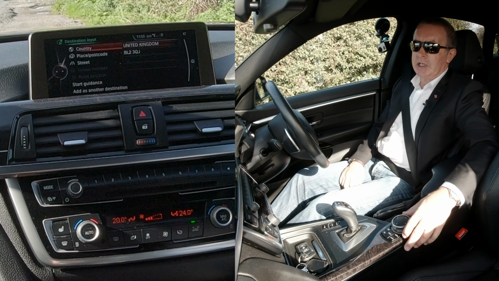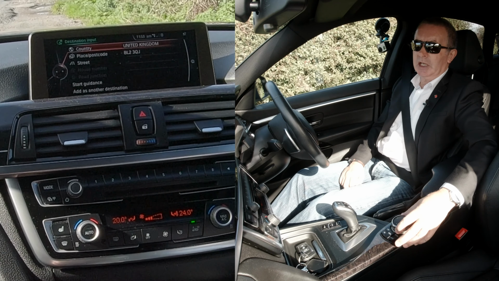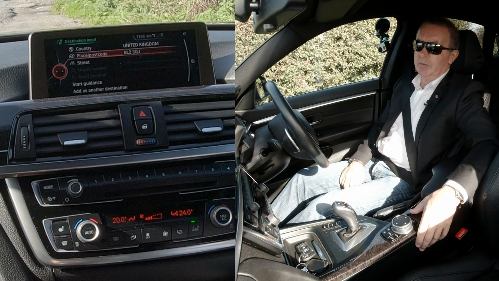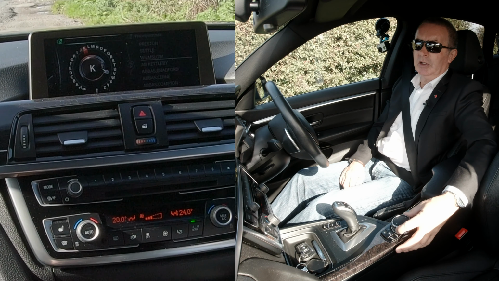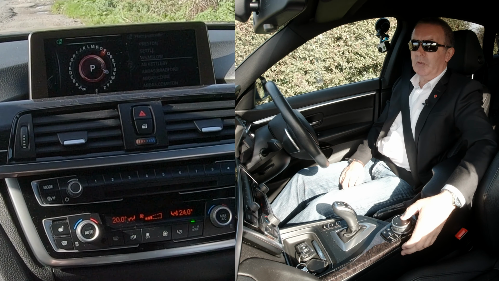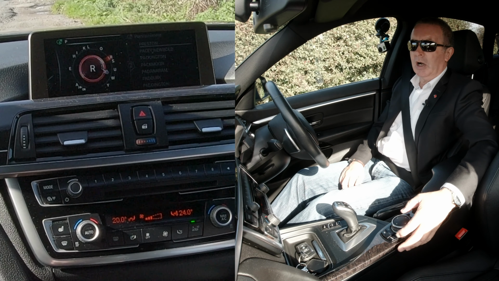Click the thumb wheel in the center. Countries United Kingdom, place and postcode. Click on place and postcode. And you've got the nice easy rotary wheel. So we're Grosvenor Garage, Chorley Road, Waltneydale, Preston, PR.